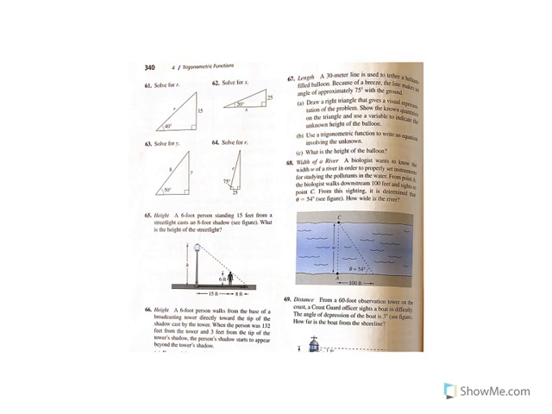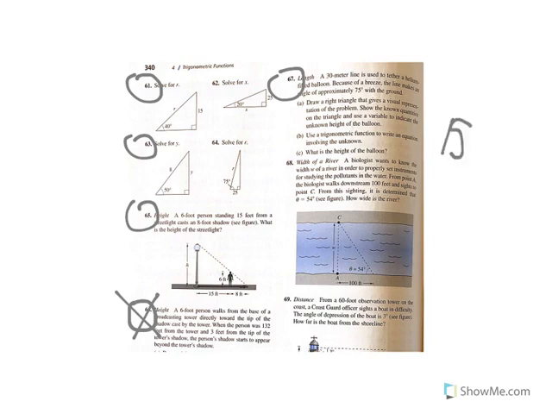Here's what I actually want you to do: 61 and 63, and then 65 and 67. Not 66, sorry, 65 and 67. Using what we just talked about, angle of elevation and angle of depression, you should be able to do this. And then on the next page, you're to do 15 and 19. Then for office hours, we'll go over these problems.